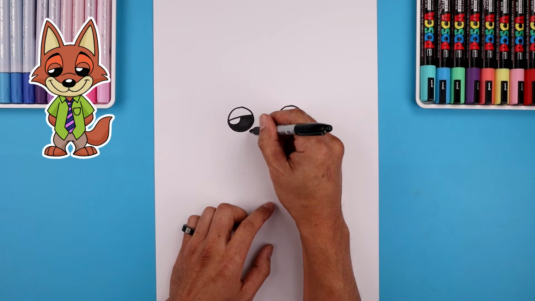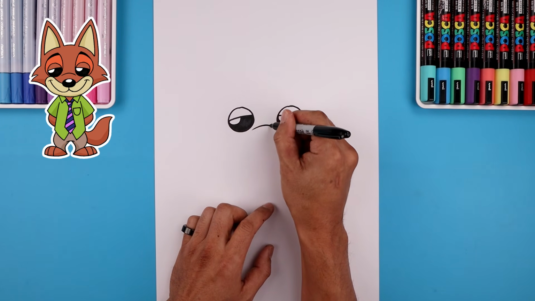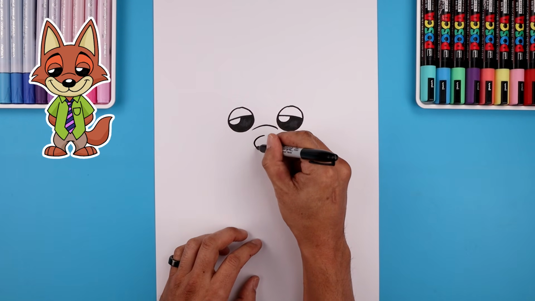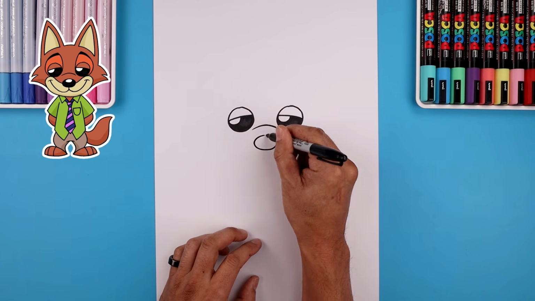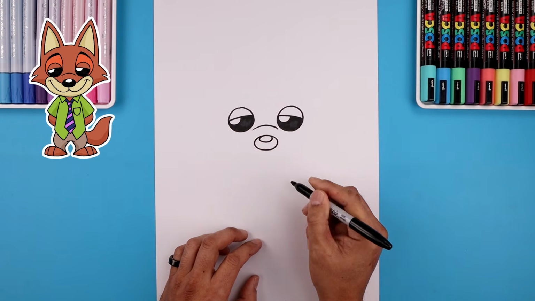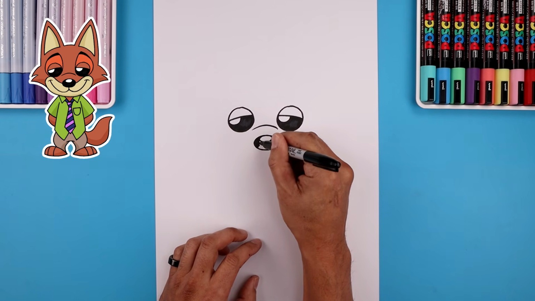Now in between the eyes, we're going to add a fold. We're going to go up and then down. Let's move down, draw an oval for the nose. And then along the top of the nose, draw a smaller oval for a highlight. Let's fill the bottom of the nose in black.